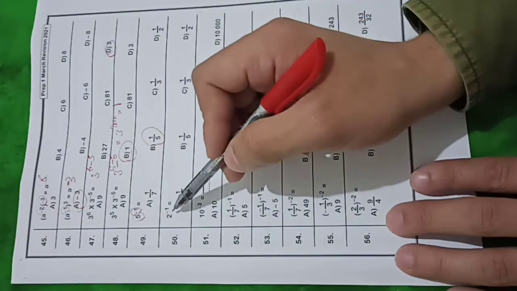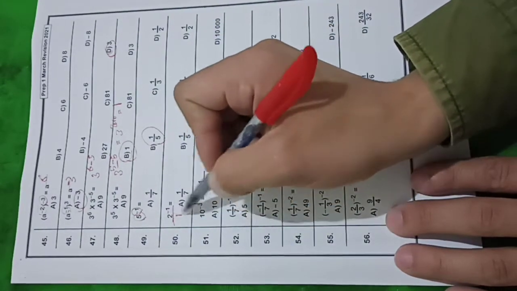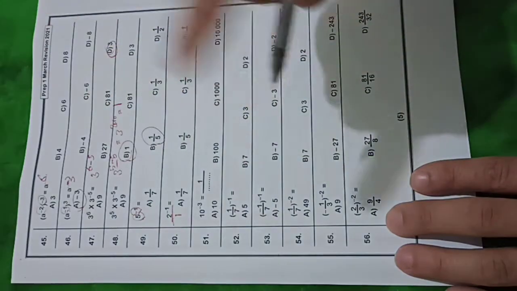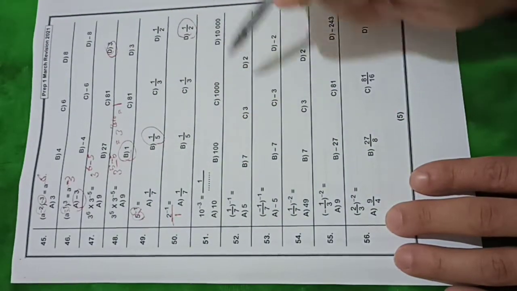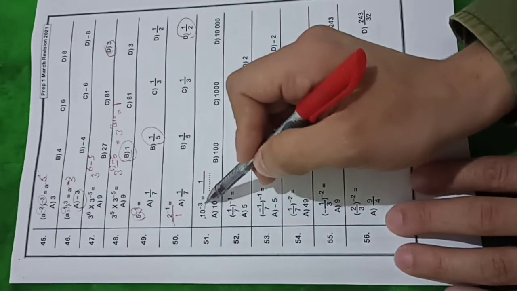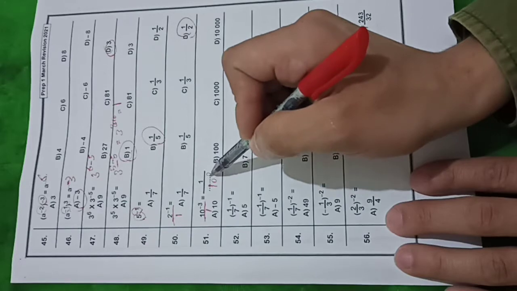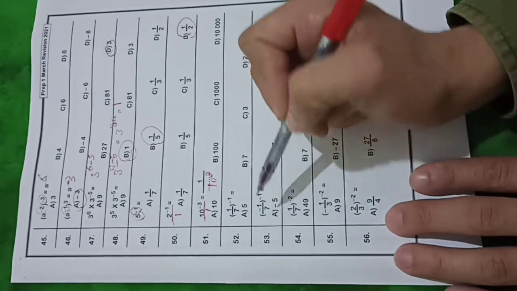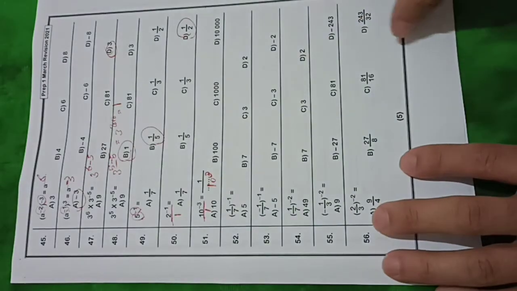2 power negative 1, the same. The denominator here is 1. Flip this number, then we have 1 over 2 power 1. The same for this one, the denominator here is 1. Flip this number, so we write 10 power 3 without negative, down.